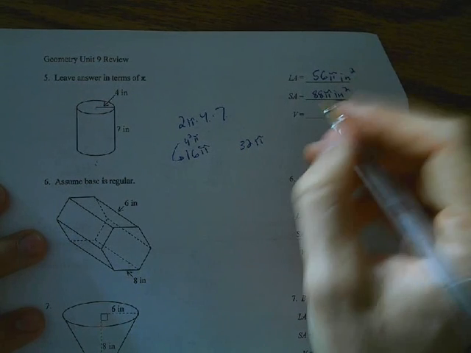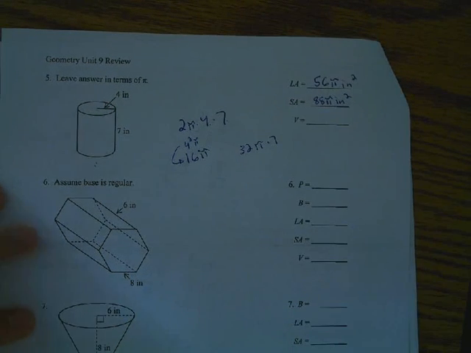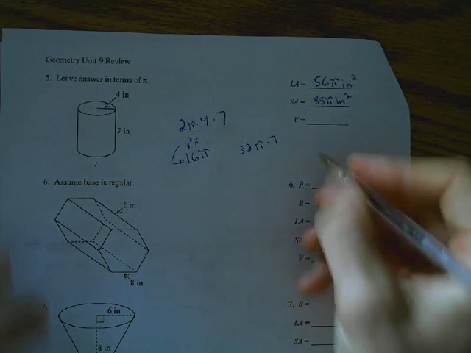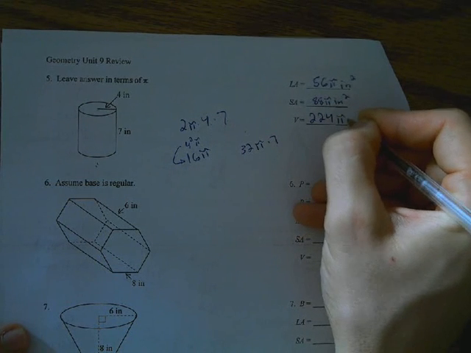My volume is base times height, so 32 times 7 this time. 32 times 7 is going to give us 224 pi inches cubed.